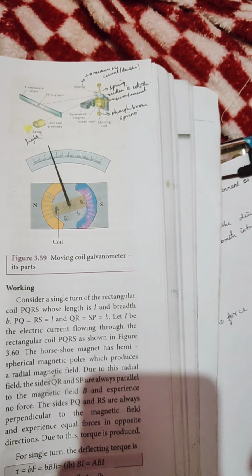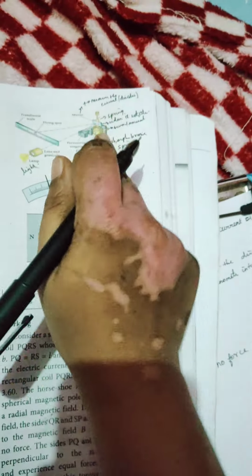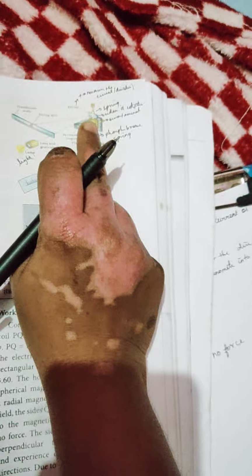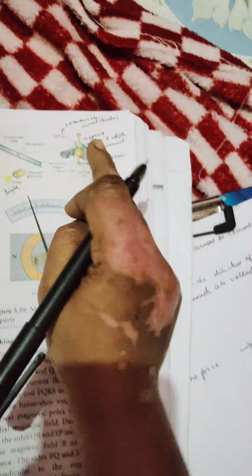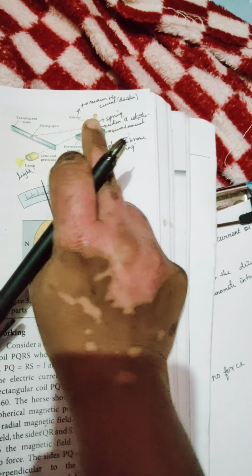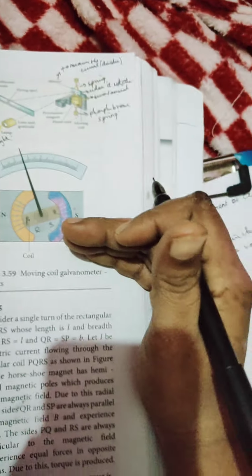Then only you can see the readings on the scale. Without the spring, if the rectangular coil starts to rotate because of the torque force, the mirror will turn fully. The mirror will be on that side, so the light will not reflect on the mirror. For that purpose only they have given the spring there.